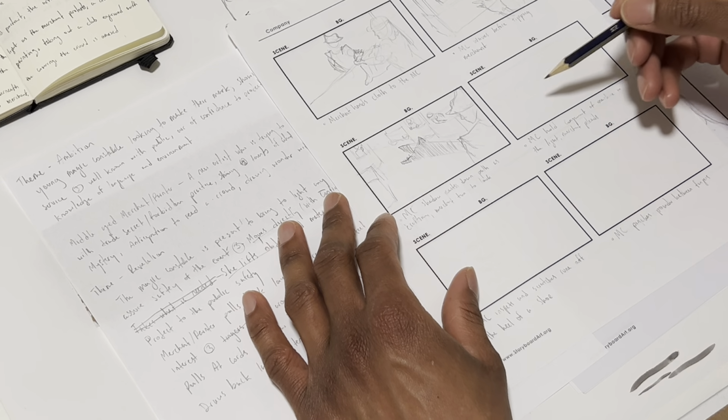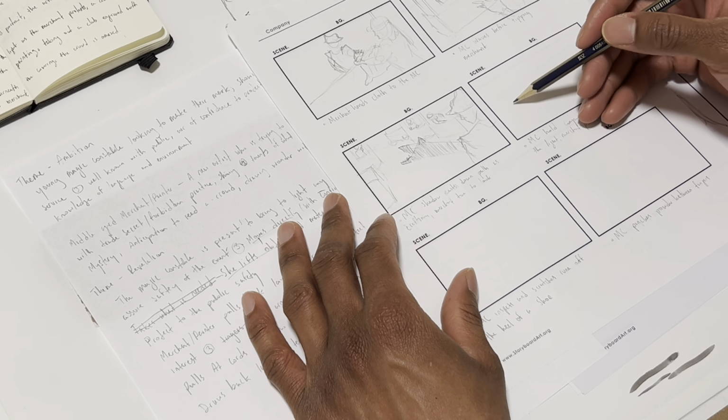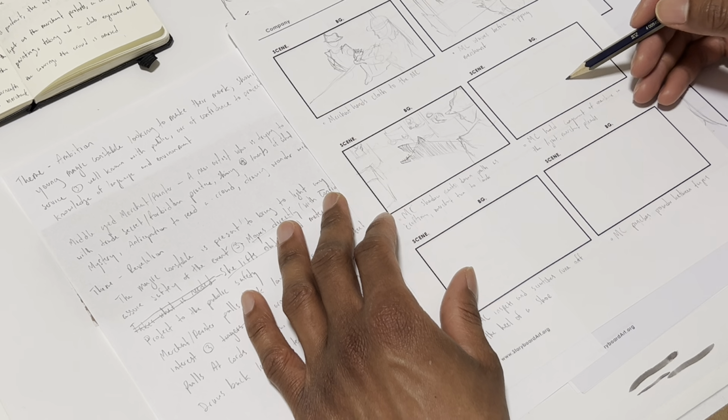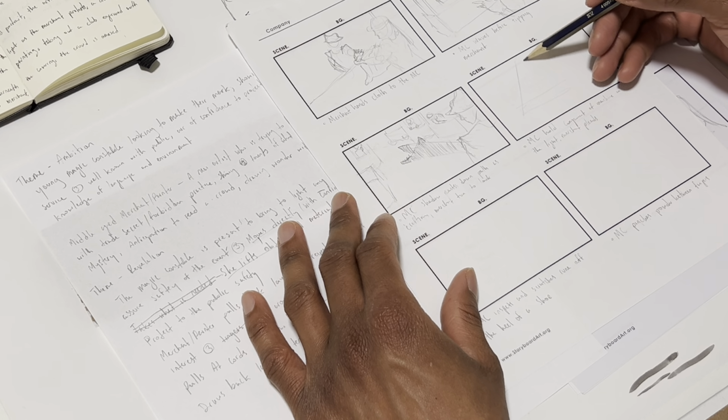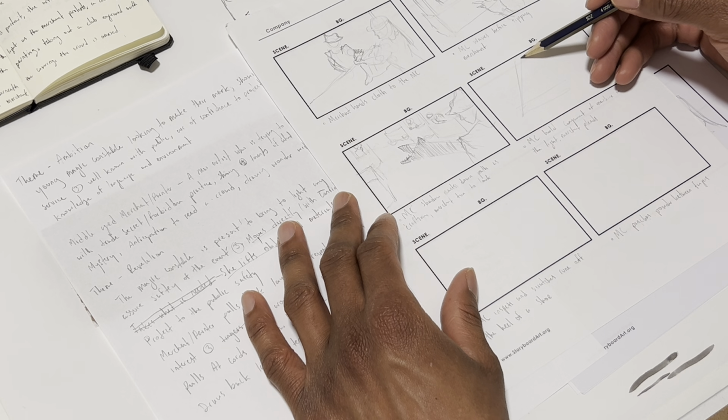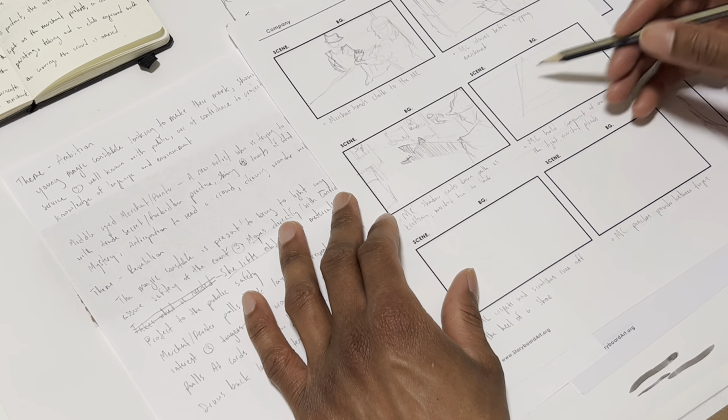For this shot, I thought a triangle would be pretty good.